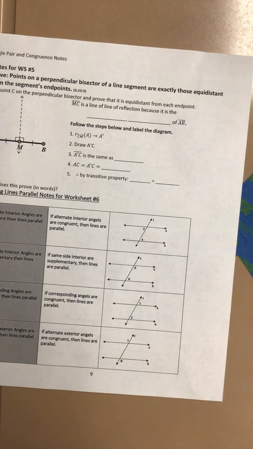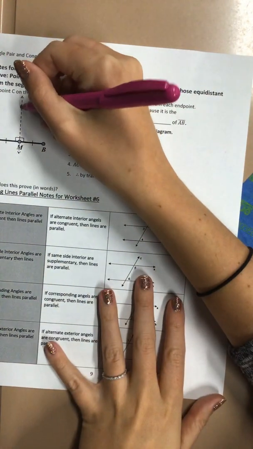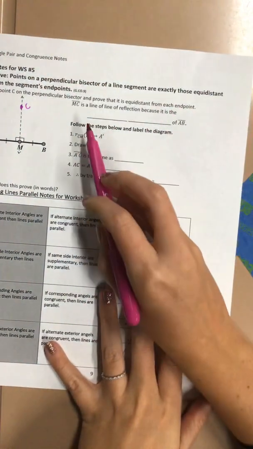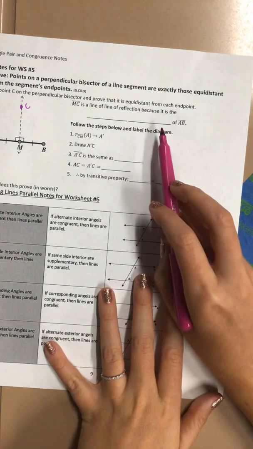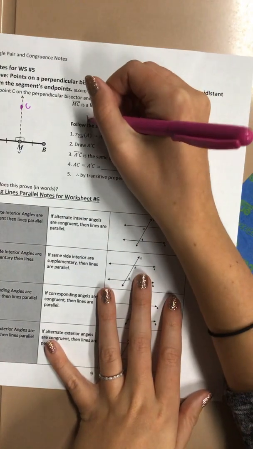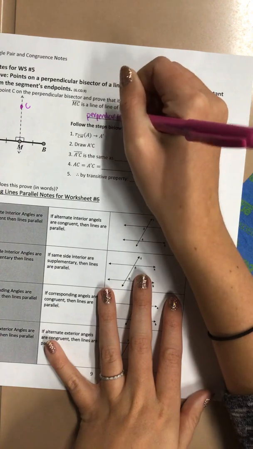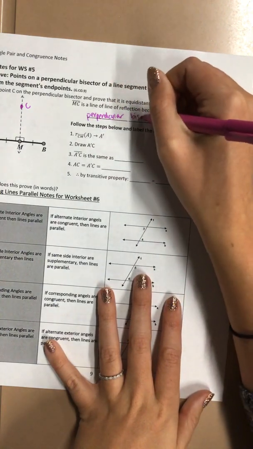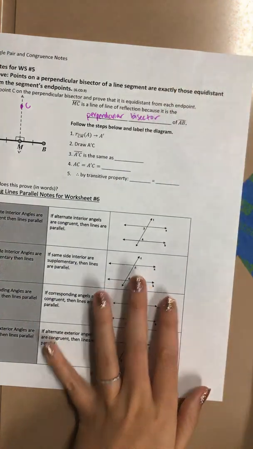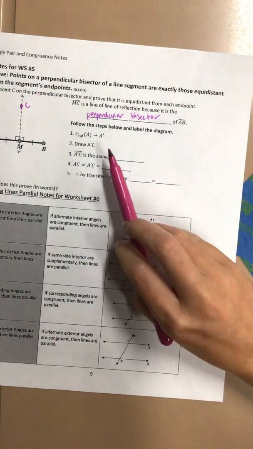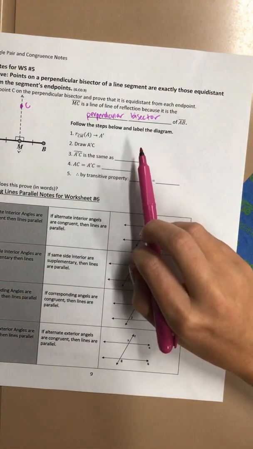So basically what we can say is we're trying to make it so that if we have a point C, that it would be a perpendicular bisector. So if I have point C here, MC is a line of reflection because it is the perpendicular bisector of AB. Follow the steps below and label the diagram.